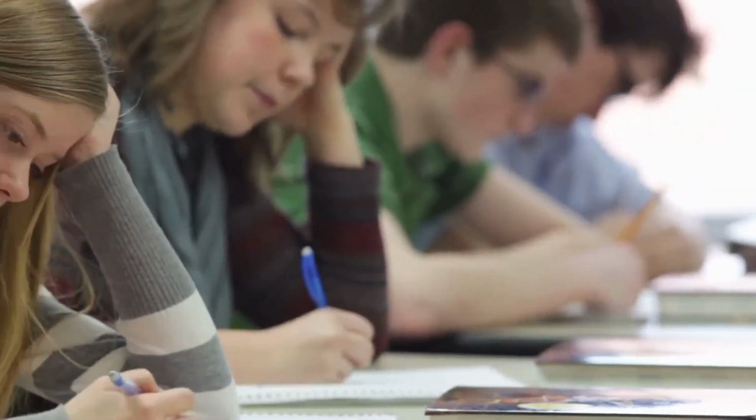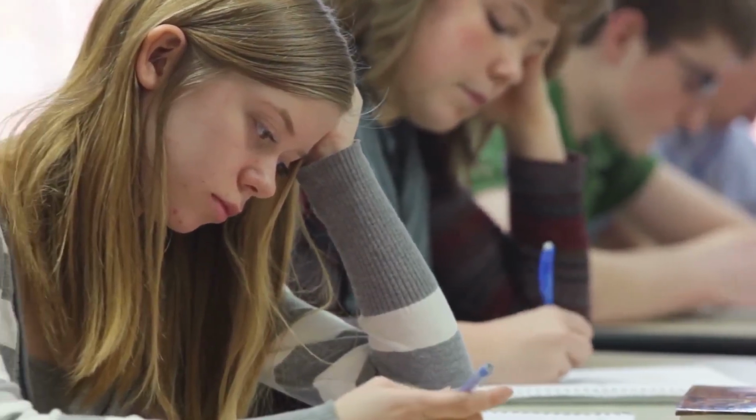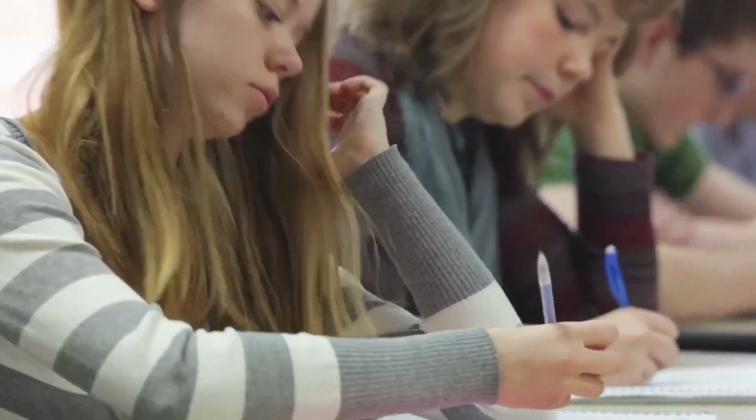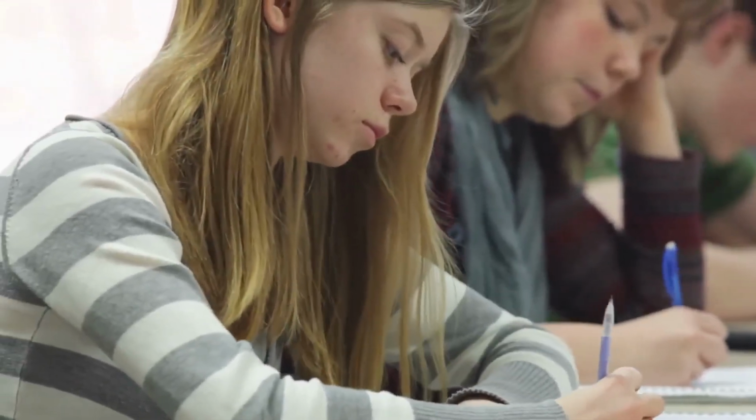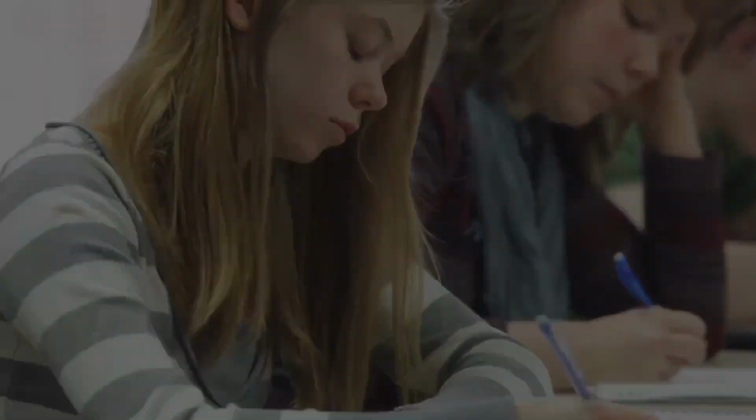There are a lot of factors that can potentially influence test scores in students. Everything from your mother and father's educational achievements to what you had for breakfast the day of the test can play a positive or negative role in how well you score.